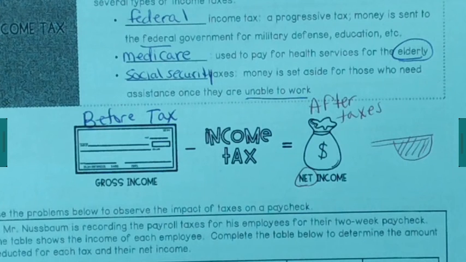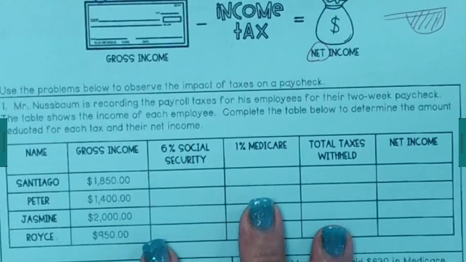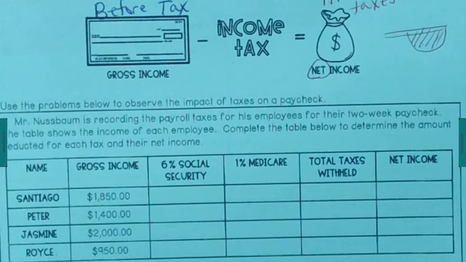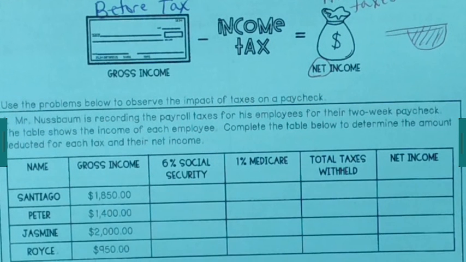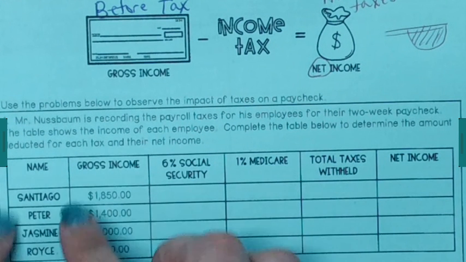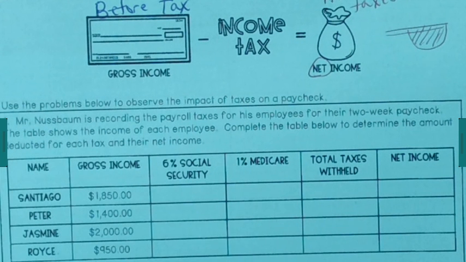We're not going to do all these. We're just going to do a couple. So here, maybe this person is a teacher too because they only pay Social Security and Medicare. So, Emily, who do you want to do? Santiago, Peter, Jasmine, or Royce? Okay, we're going to do Jasmine because we're not doing all these.